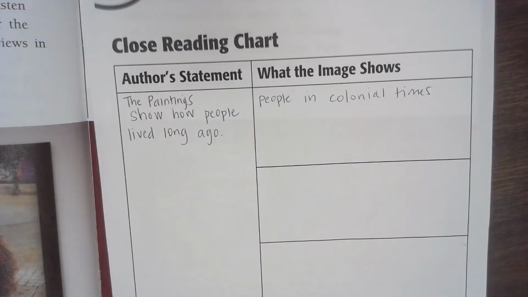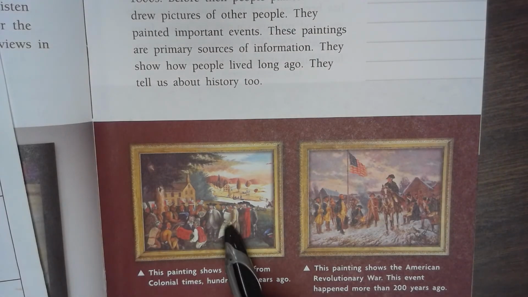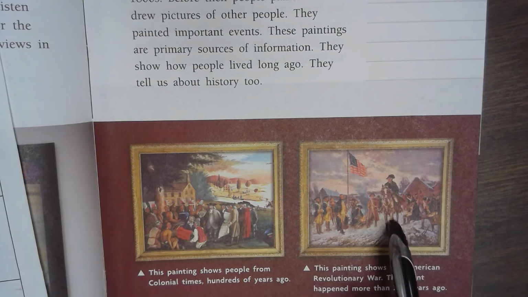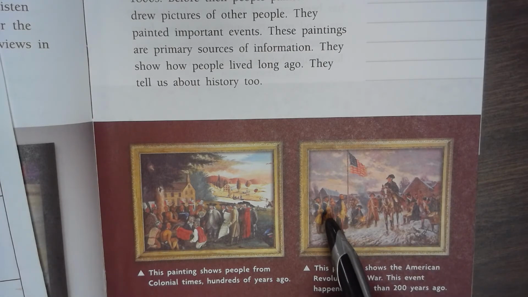and we can take notice how they're different than how we are now. Look at their dress is different. I see horses. Their uniforms look different than our military of today, don't you think? If you think about the Army and the Navy and what their uniforms are like, they look very different.